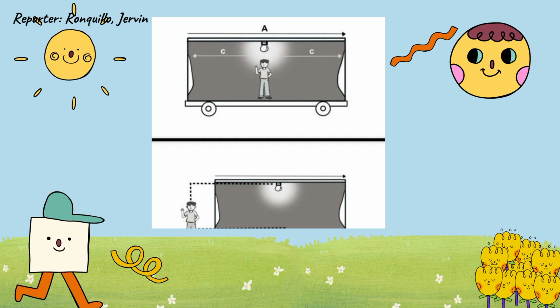Kung makikita natin, magkaiba sila. Kung makikita natin sa unang picture, may kaganapan na magkakahiwalay sila. Kung pareha sila ng layo.